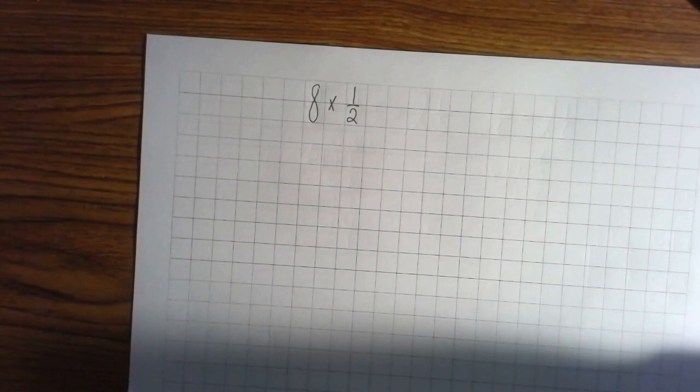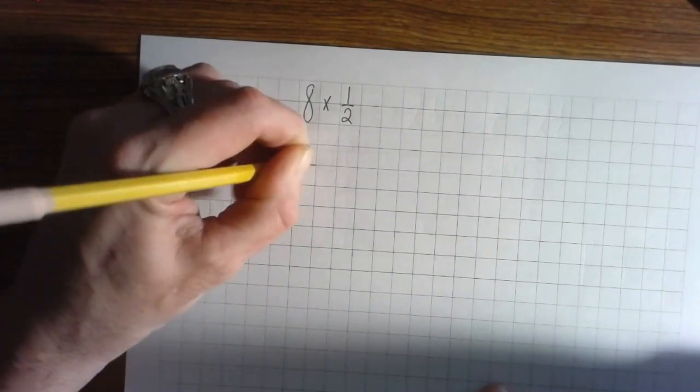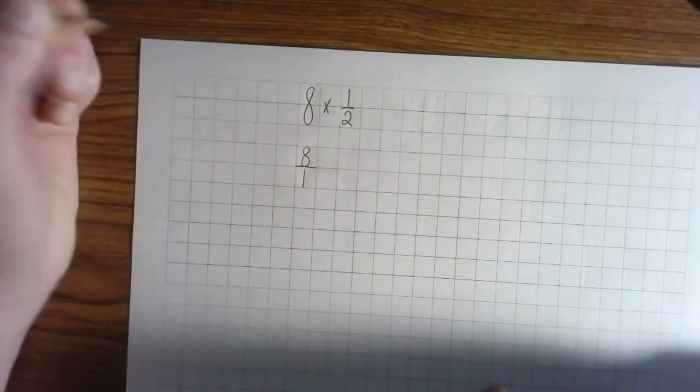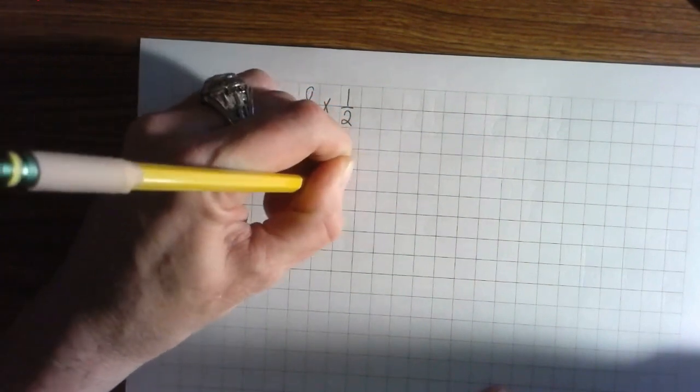Today's video is going to be over multiplying and dividing fractions and whole numbers. When we are multiplying or dividing a fraction by a whole number, the first thing we must do is turn the whole number into a fraction without changing its value. The only way we can do that is by placing a 1 underneath the whole number. Everything else will stay the same.